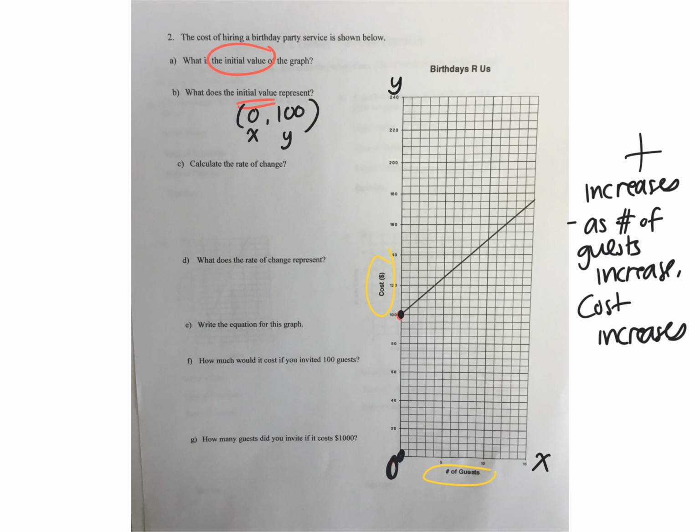What do you think that represents then? Okay, it represents like a rental fee, let's say. Okay, you still have to pay $100. So the initial value is $100, and it's the rental fee. You're hiring this service, you still have to pay them $100 just for basically to rent their service. And then every time you have a guest attend the party, what happens to the cost? It goes up. So we're going to figure out what the rate of change is. What does it go up by?